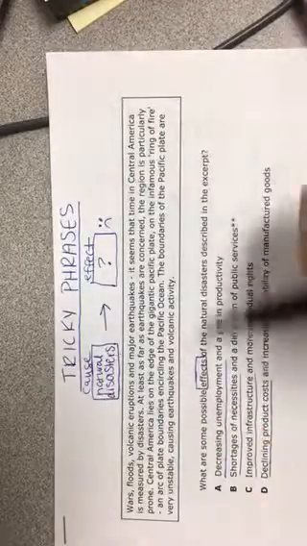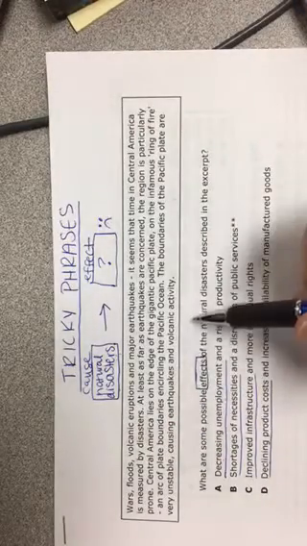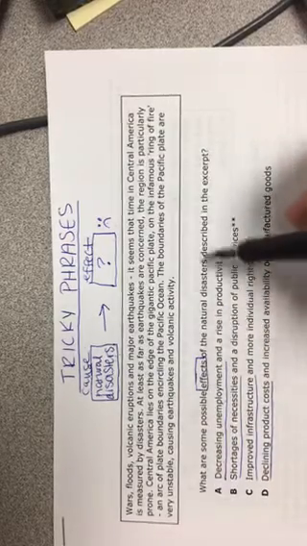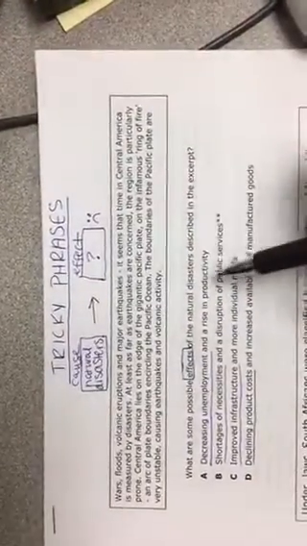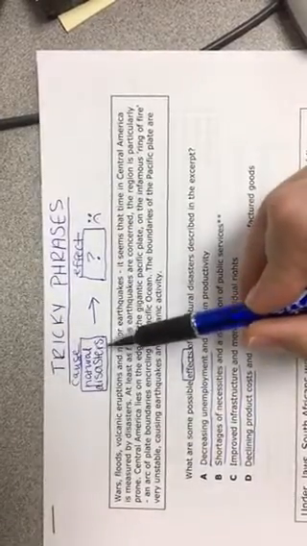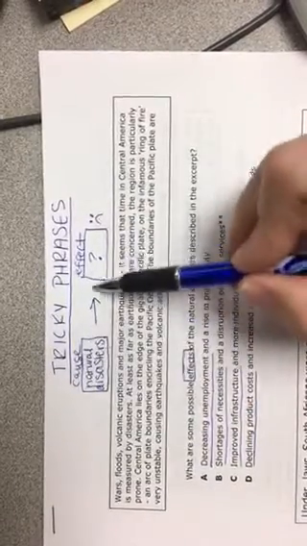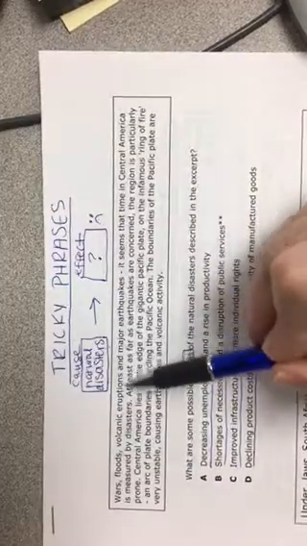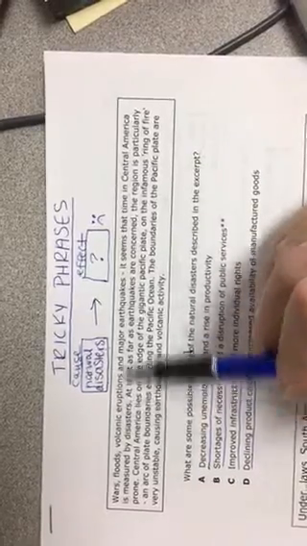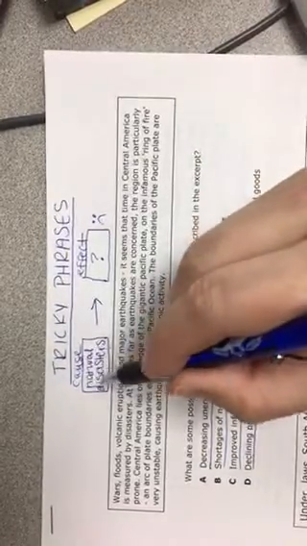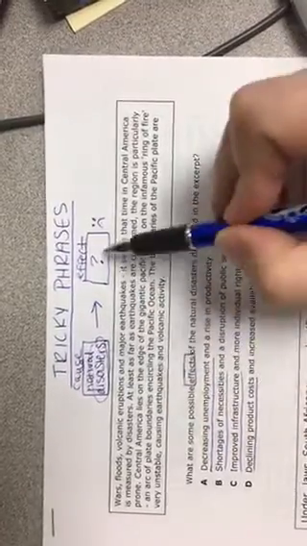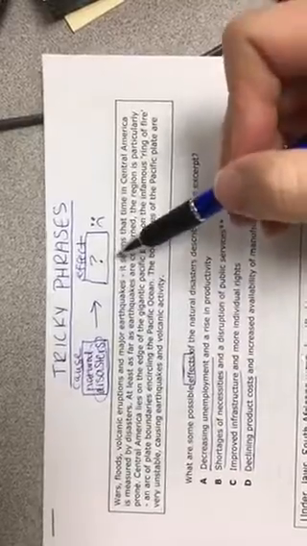If we're taking our example test question right here, the first thing I'm going to do before I even read the box is read the question. What are some possible effects of the natural disasters described in the excerpt? Well, I know that means that I'm looking for an effect. First thing I'm going to do for my brain work is make a cause box and an effect box. And then I'll read this excerpt to tell me what the causes are we'll be talking about. So if I read this excerpt, I find out that we're talking about disasters. So I know my cause is disasters, and my effect is what I'm looking for.